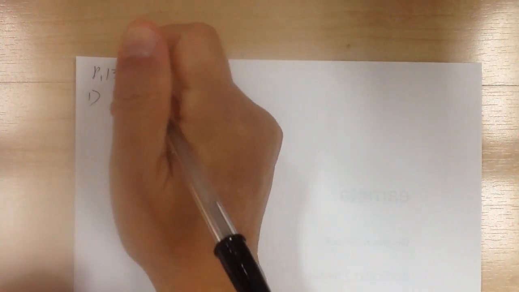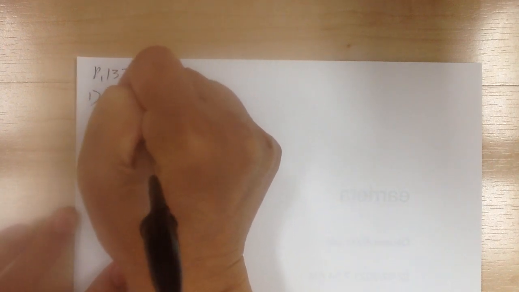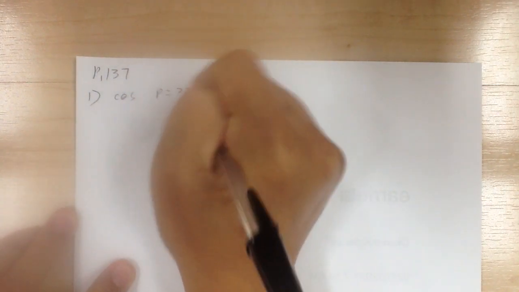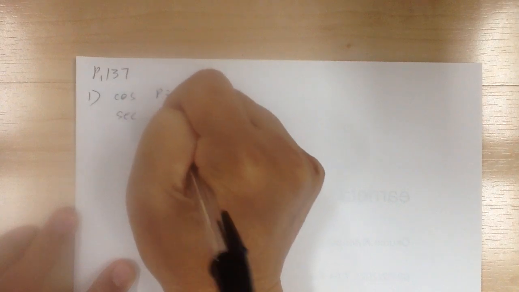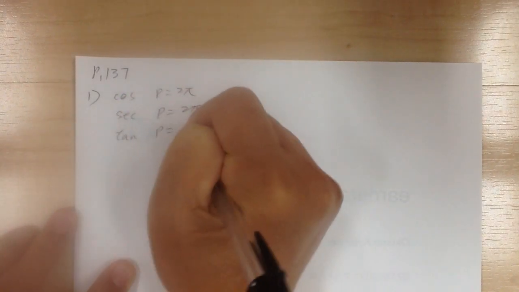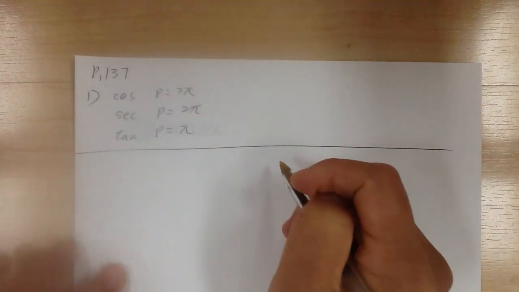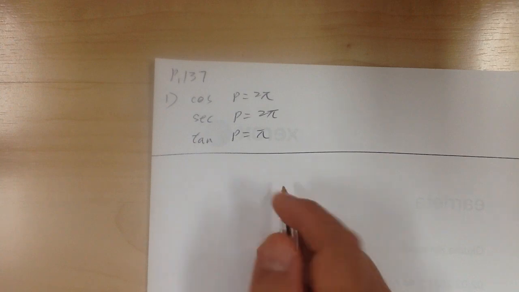Let's go to page 137, number 1. It asks for the period of cosine. For cosine, the period is equal to 2 pi, because that's how long it takes to repeat. For secant, again, the period is equal to 2 pi. For tangent, the period is equal to pi. So again, you have to look at the graph and see how often it repeats.